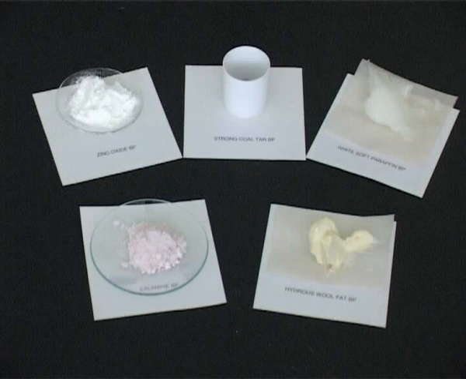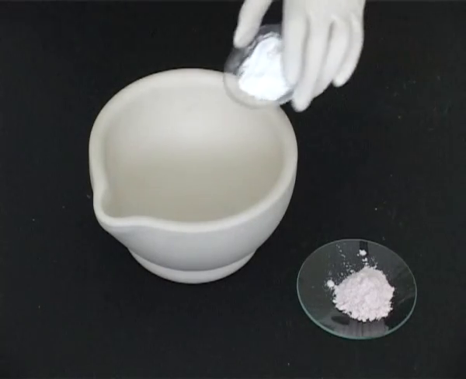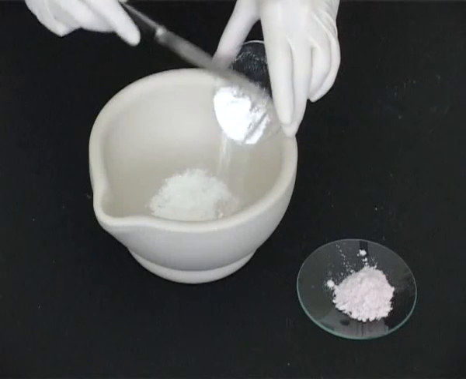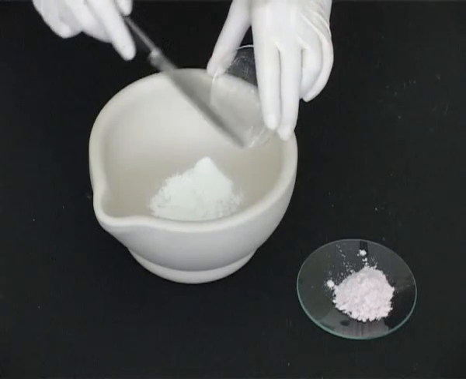Often we need to incorporate powders or liquids into ointment bases. If there is more than one powder to be incorporated, the powders need to be mixed in a mortar using the doubling up method. These powders are of equal volume and therefore just need lightly mixing.